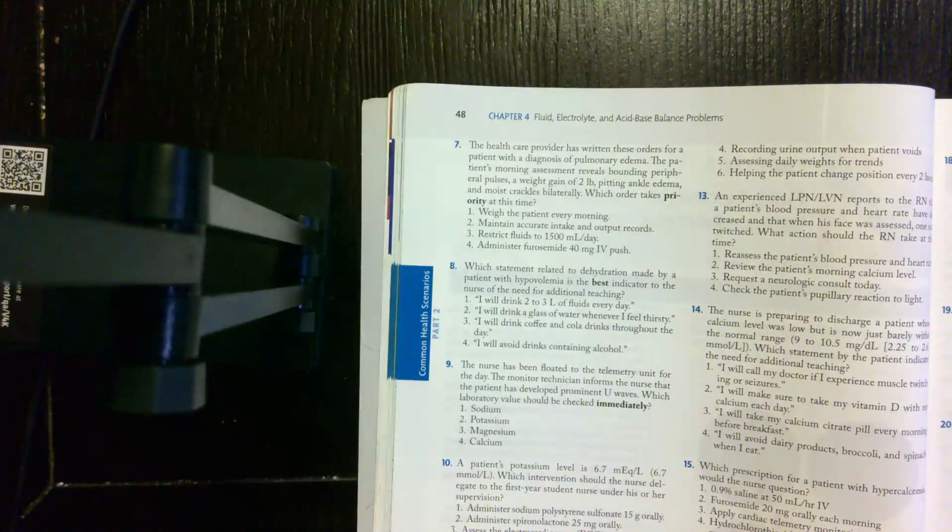The healthcare provider has written these orders for a patient with a diagnosis of pulmonary edema. The patient's morning assessment reveals bounding peripheral pulses, a weight gain of 2 pounds, pitting ankle edema, and moist crackles bilaterally. Which order takes priority at this time? 1. Weigh the patient every morning. 2. Maintain accurate intake and output records. 3. Restrict fluids to 1,500 mLs a day or administer furosemide 40 milligrams IV push.